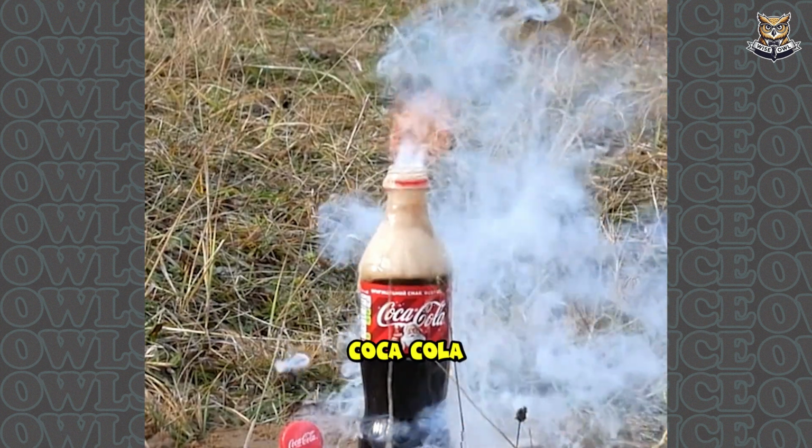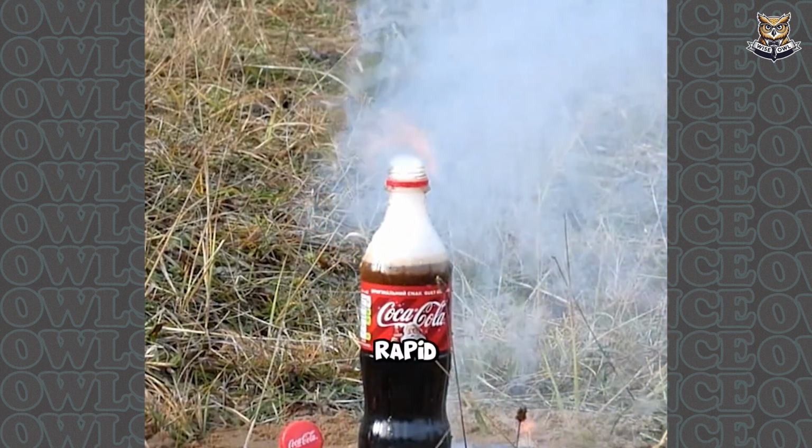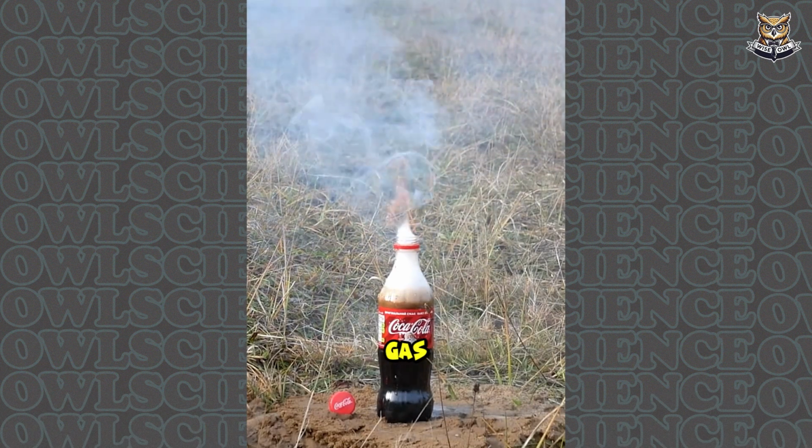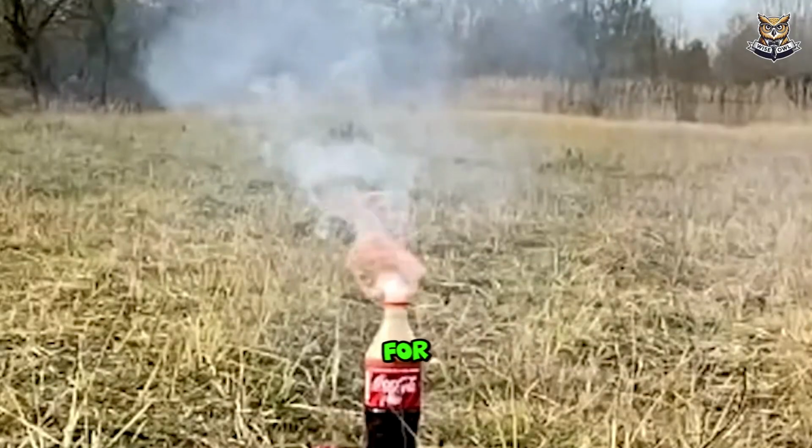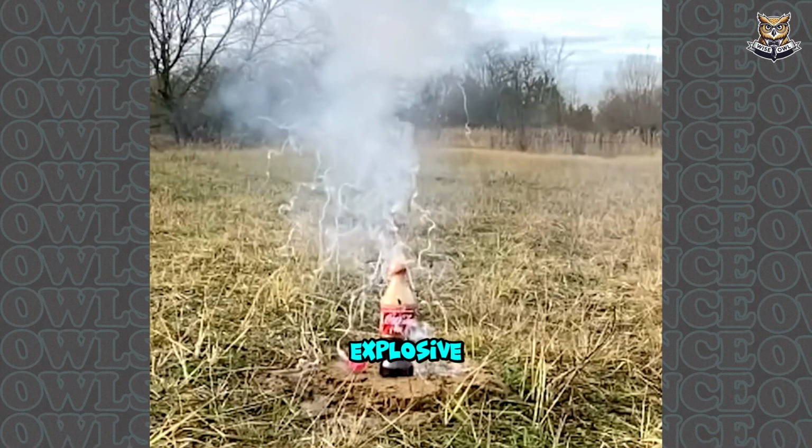Reaction between Coca-Cola and Mentos, creating a rapid release of carbon dioxide gas. The surface of the Mentos candy provides nucleation sites for the gas, resulting in an explosive foam eruption.